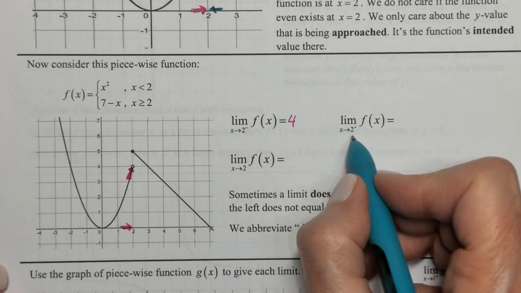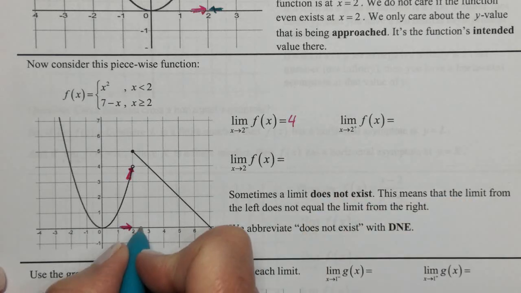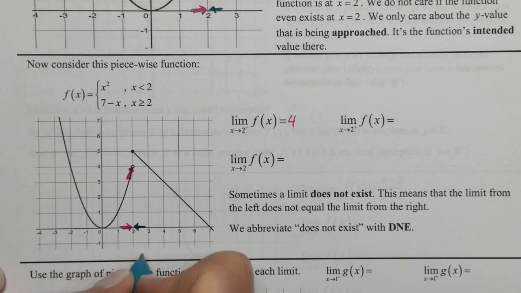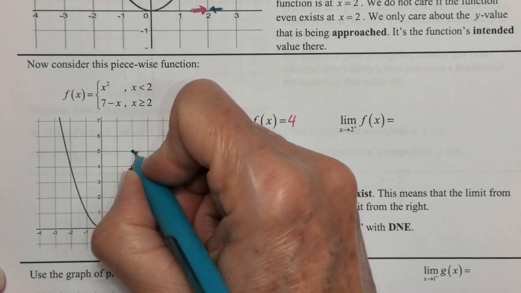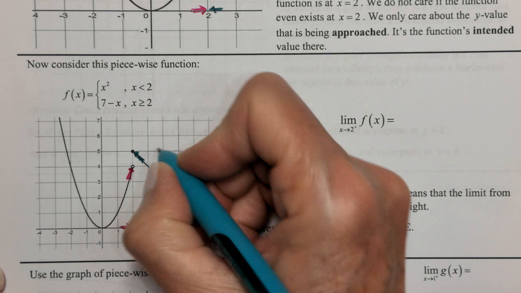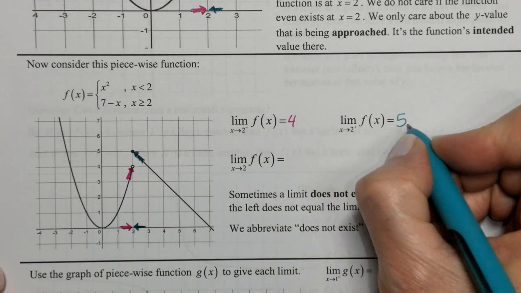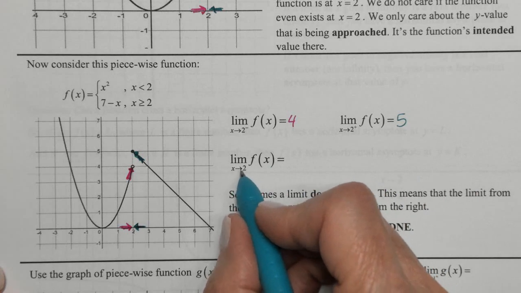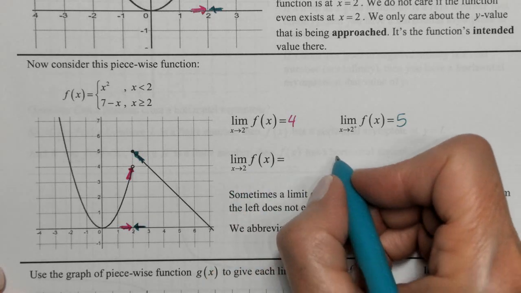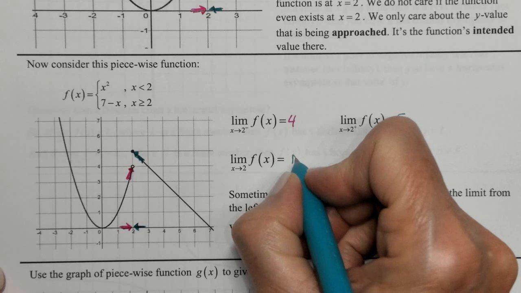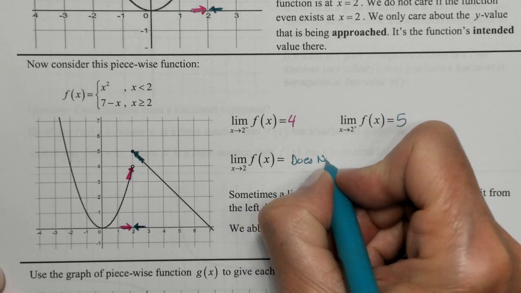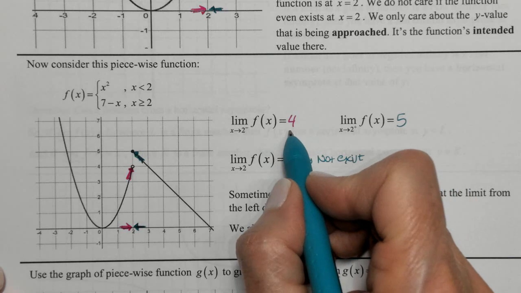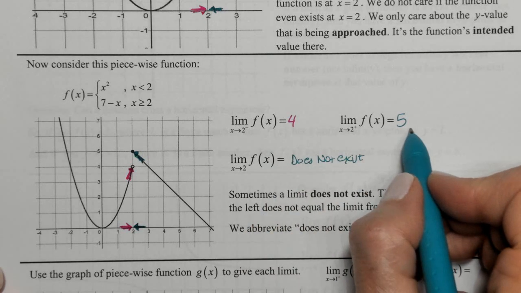Now let's approach from the right-hand side. If we approach 2 from the right-hand side, the function is approaching 5. So the limit as x approaches 2 does not exist, because the limit from the left is not equal to the limit from the right.